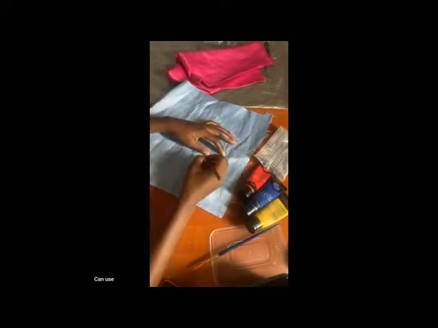I'm thinking of having another leaf here. Okay. So it's fine to make mistakes, please, you see. You can use an eraser to clean it off.